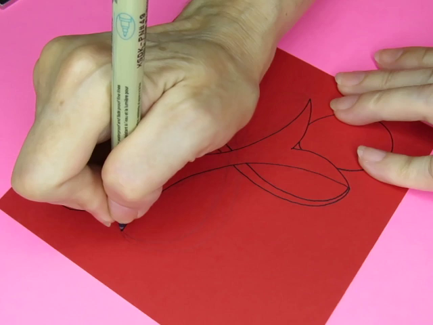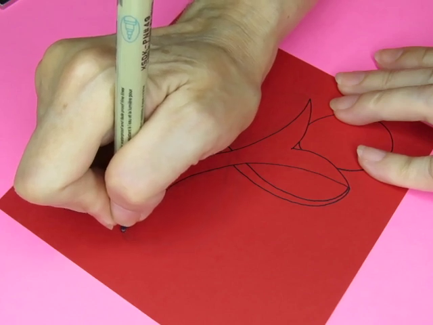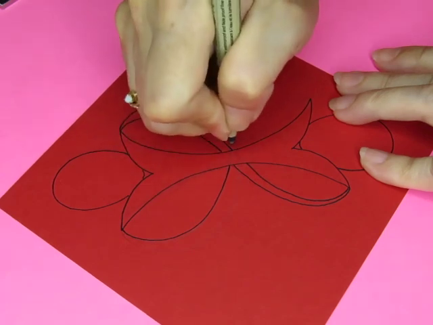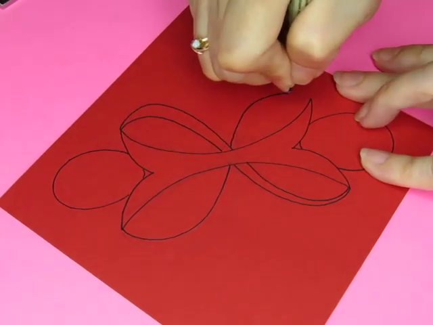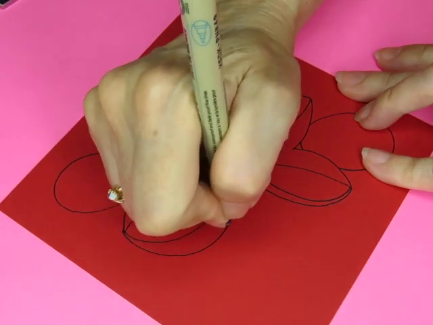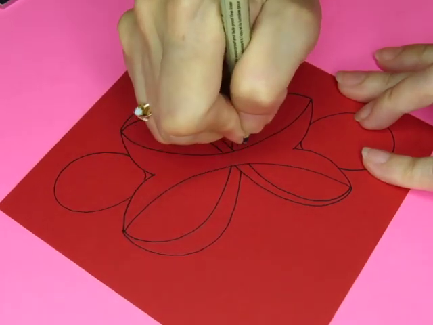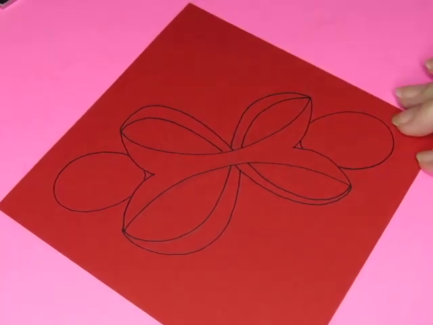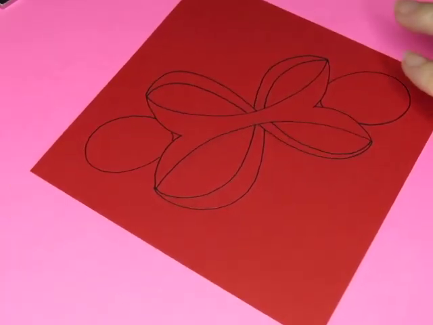And then it's going to come down like this, go around there and come out like that. And this one come out and around and behind and like that. Looks like a butterfly.